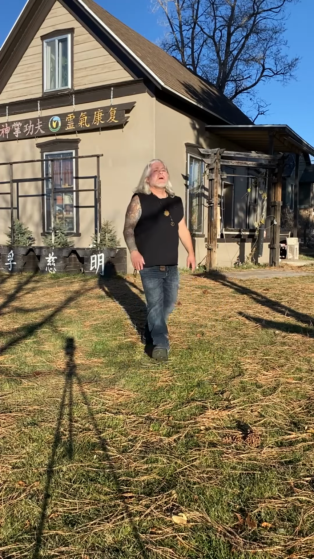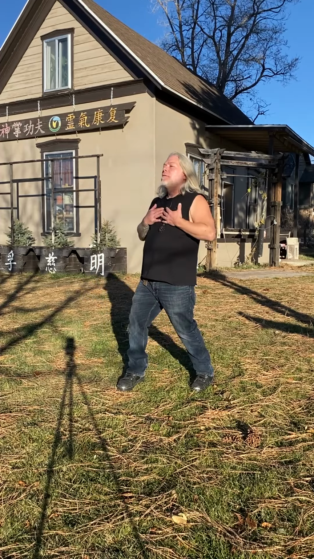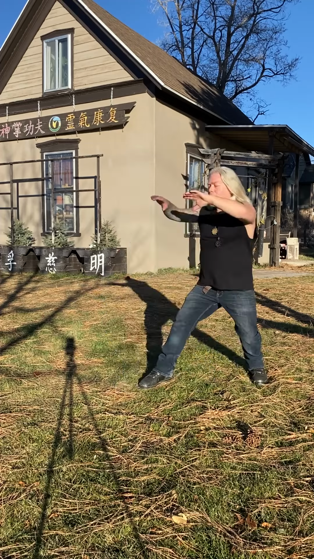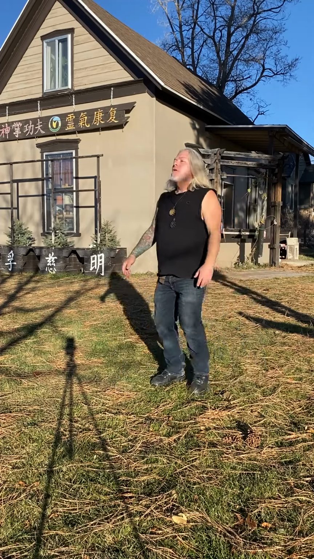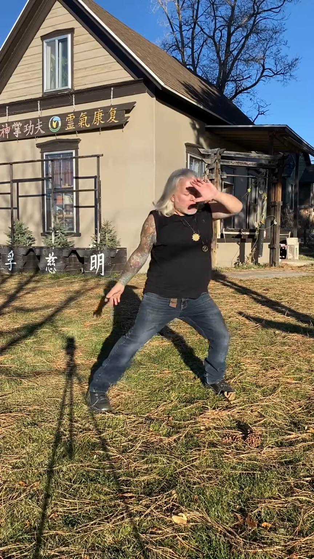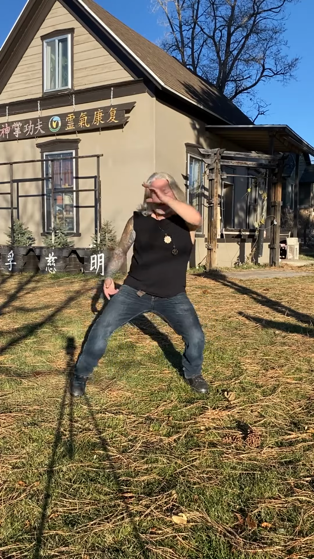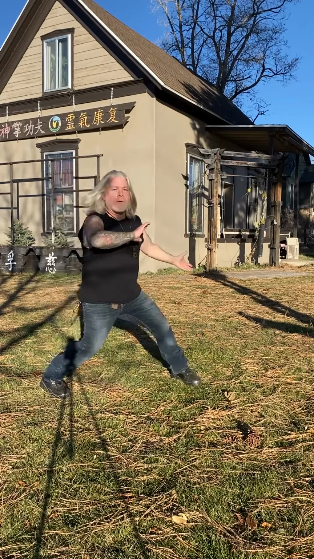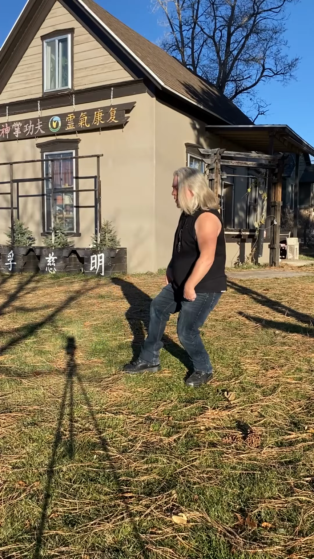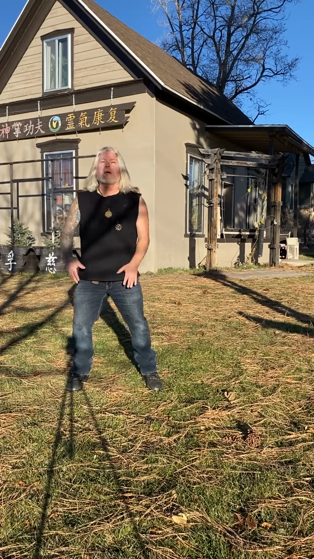So Jubu, or empty stance, is usually used when an attack comes in, right? And we're forced back, okay? So it can also be used that when we get pushed, we can go empty and we can let some of that power that comes into us go by sinking on one leg and almost revolving around the power, okay?